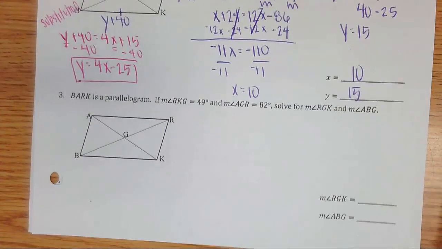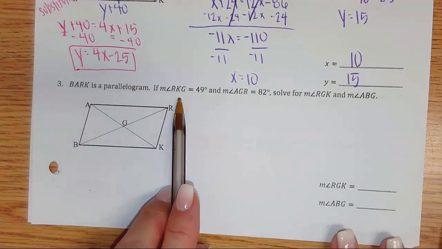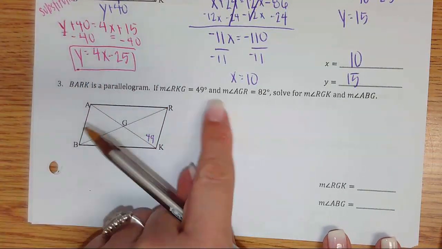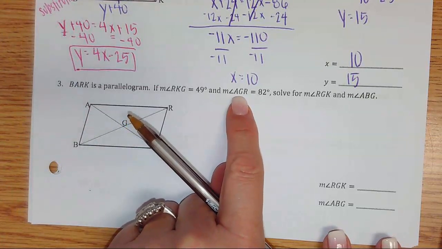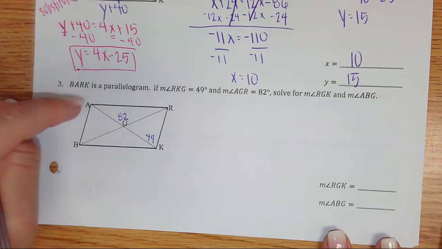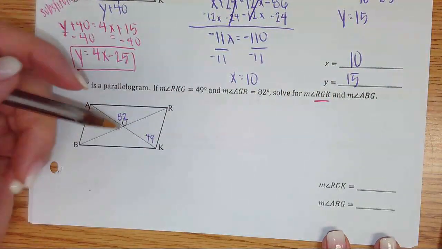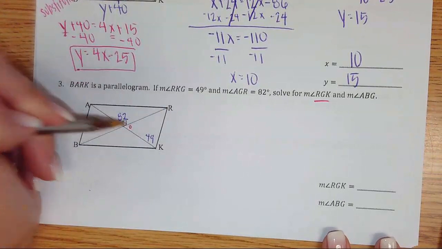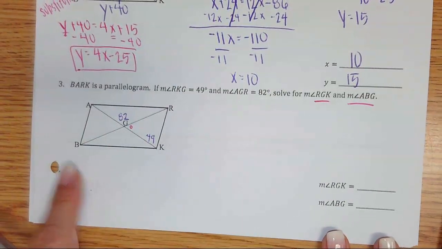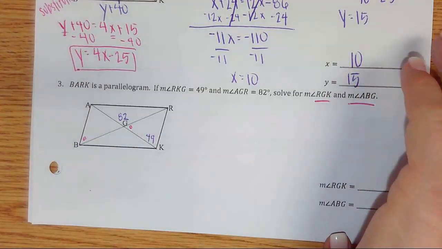Okay, moving along, we have BARK is a parallelogram. If the measure of angle RKG is 49, so from R down to K over to G, this is 49, and the measure of angle AGR, this angle right here, is 82, solve for the measure of RGK, this right here, and ABG. So from A down to B over to G, this angle right here.